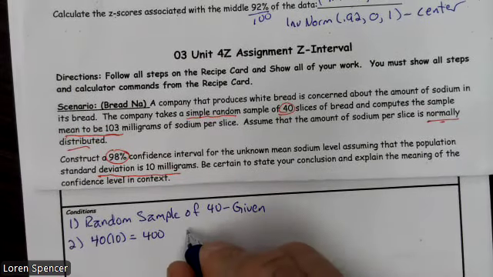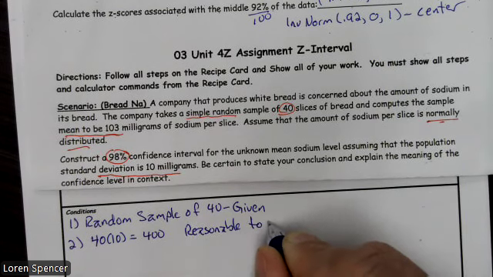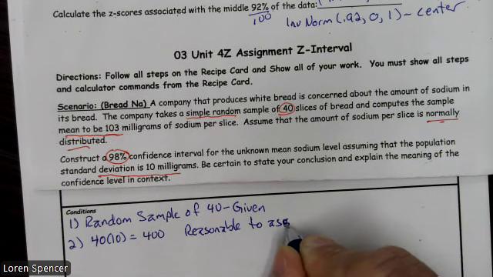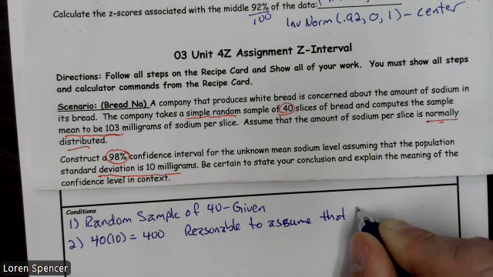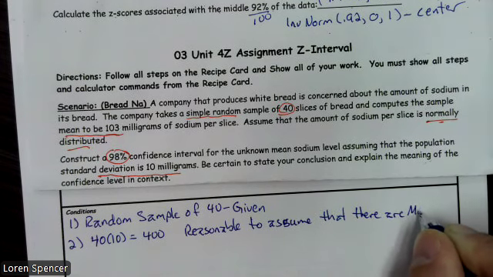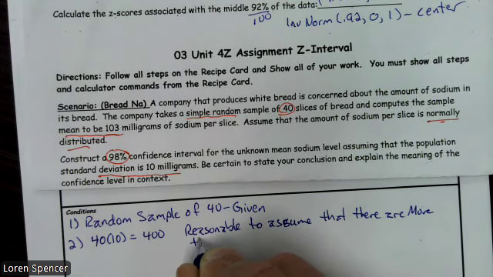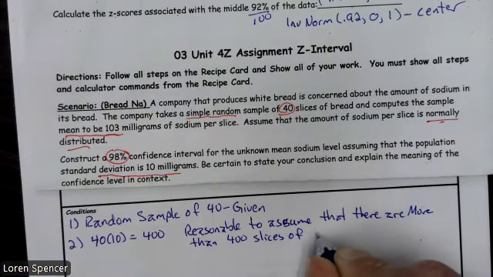So we have this sentence that we have to write. Reasonable to assume that there are more than 400 slices of bread.